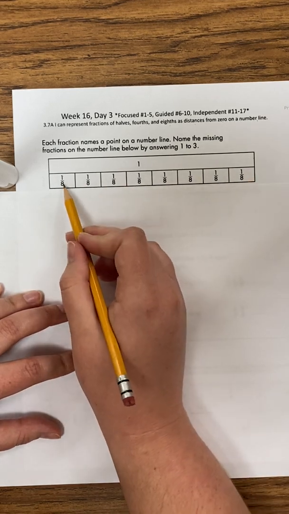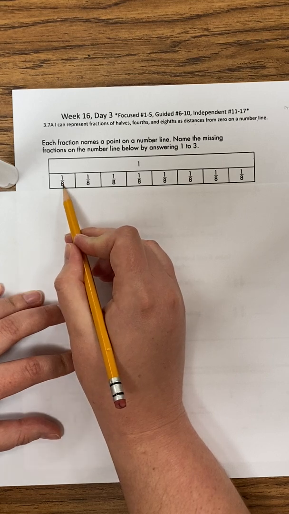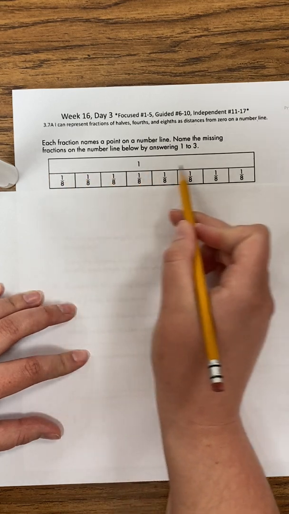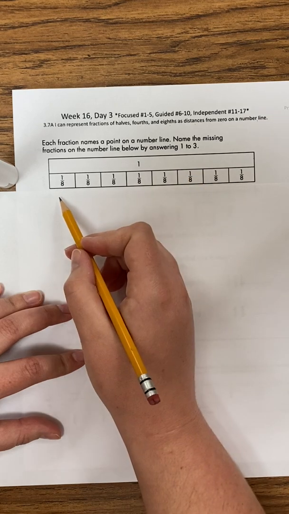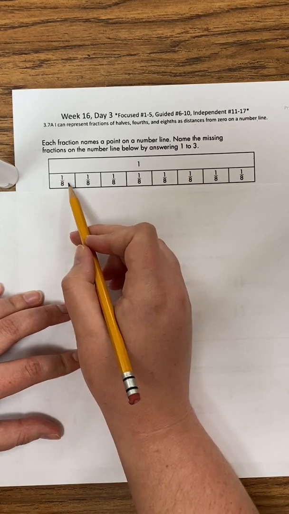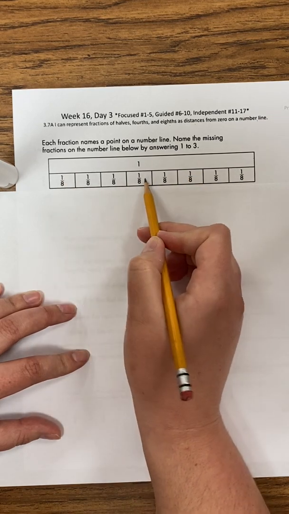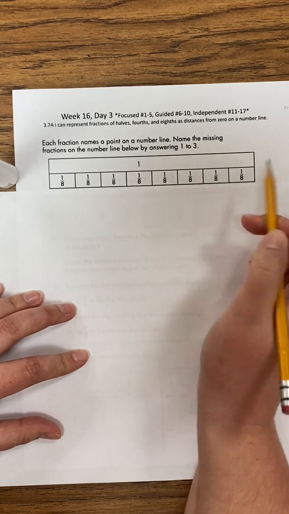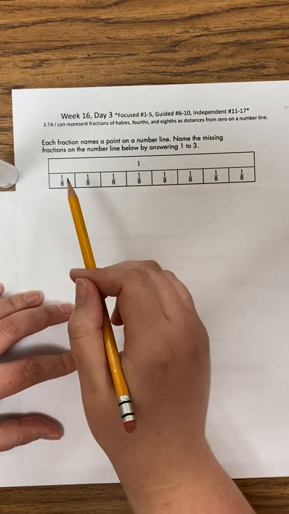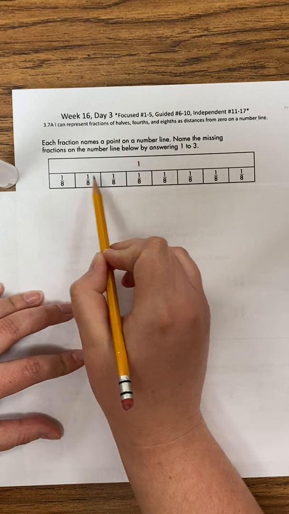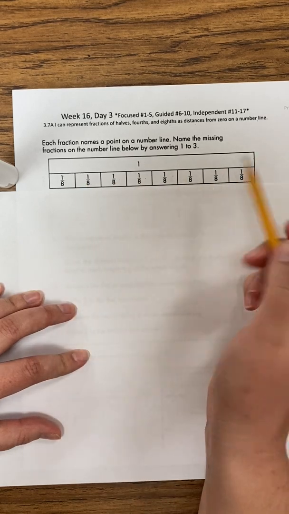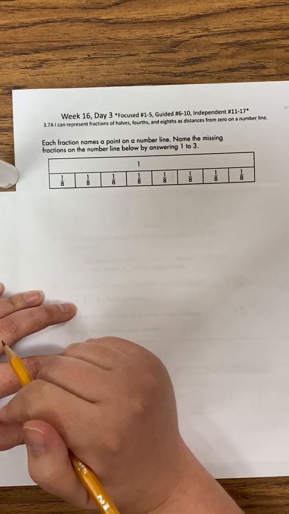So we have 1/8. So that means that one big whole is cut up into 8 pieces. So let's just double check. We have 1, 2, 3, 4, 5, 6, 7, 8. That is correct. And remember, each part that is cut up represents 1/8, a unit fraction.